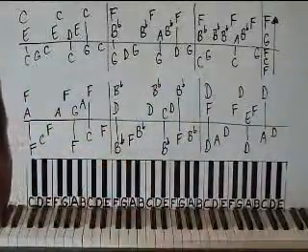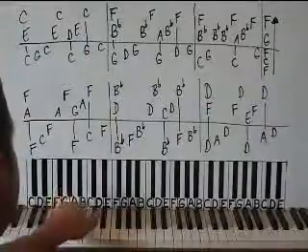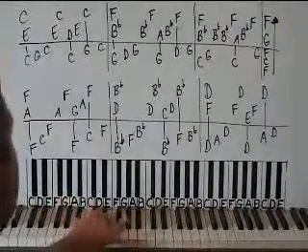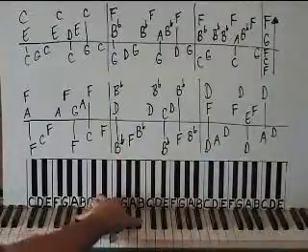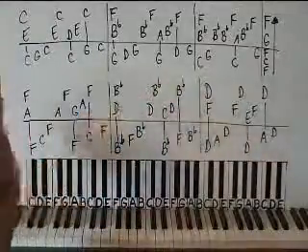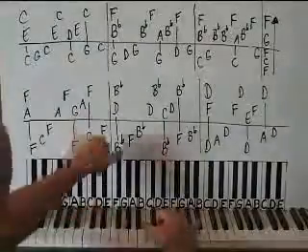Now left hand, we're on a B flat down here. So here was middle C, here's the B flat, here's B flat on the thumb, here's F for the fifth in the middle. And we're going to put this hands together just like we did in the first box here. Here we go.